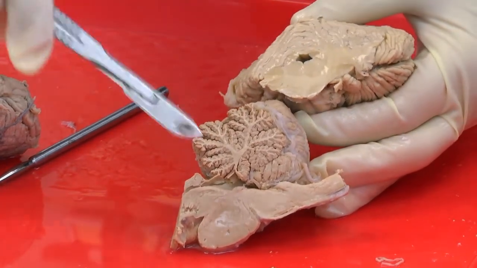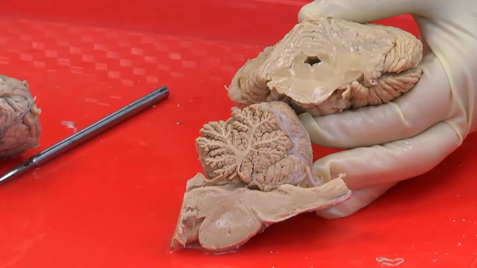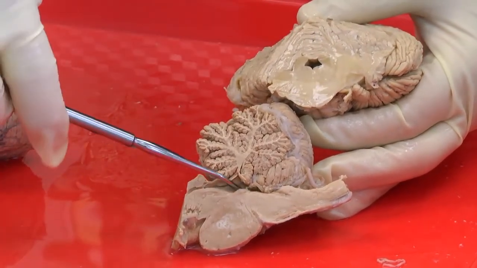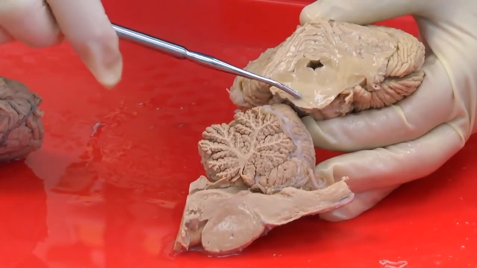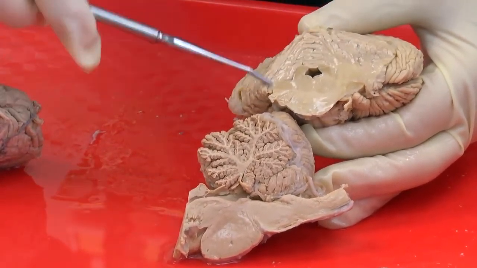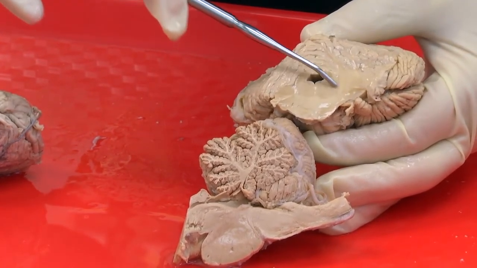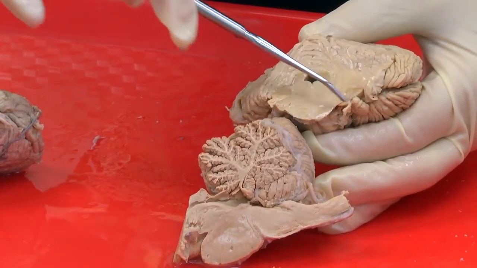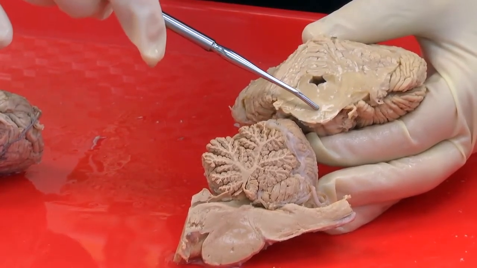And what you see is this space here, called the fourth ventricle, is right there. This base of the pons is right here. And the cerebellum is here. The peduncle is this expanse. All of that is the peduncle. That's the thing that attaches the cerebellum and the pons.